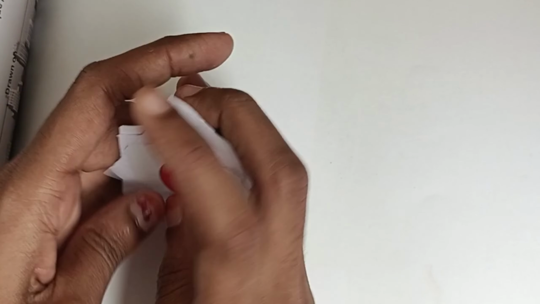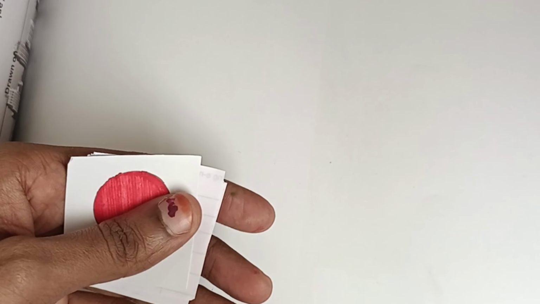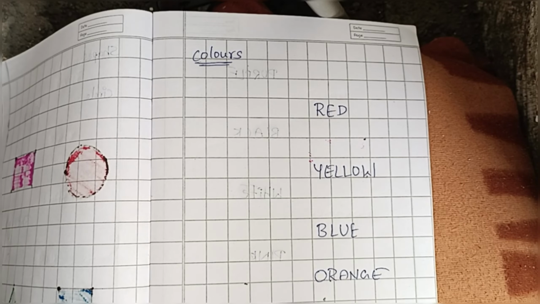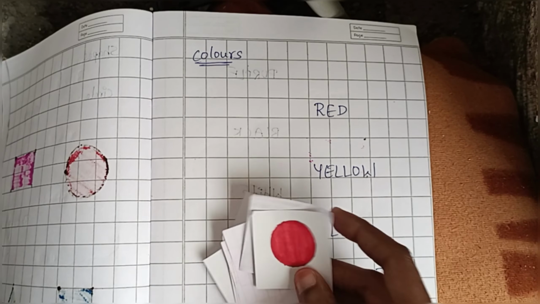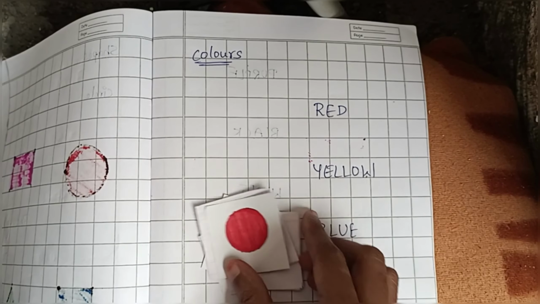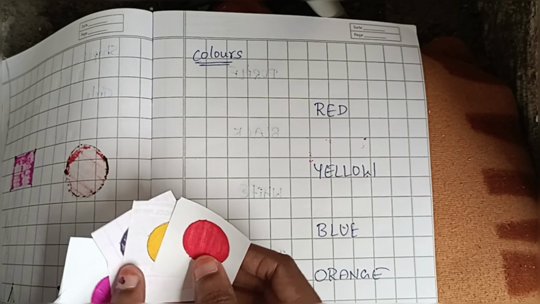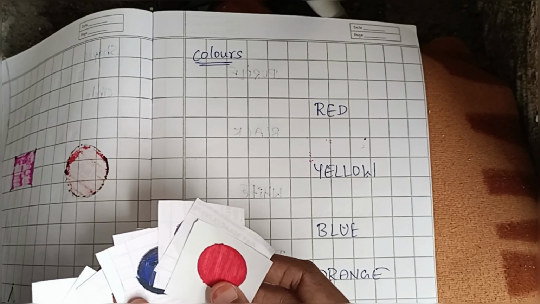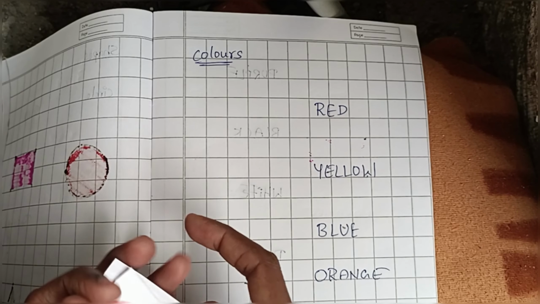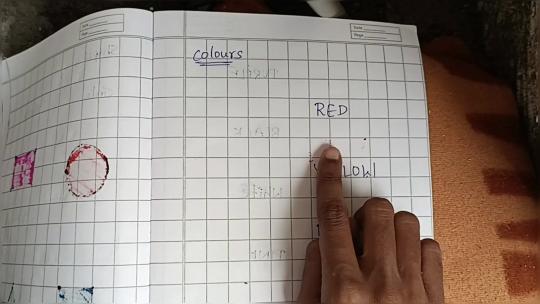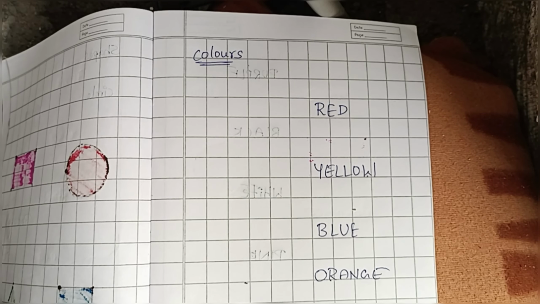In this you should find out which color it is. Okay, hello children, in these colors you should find out which color they asked. So I'll show you. Okay, before I have showed you all the colors. Now in this, what they asked you should show here. See what they asked here.